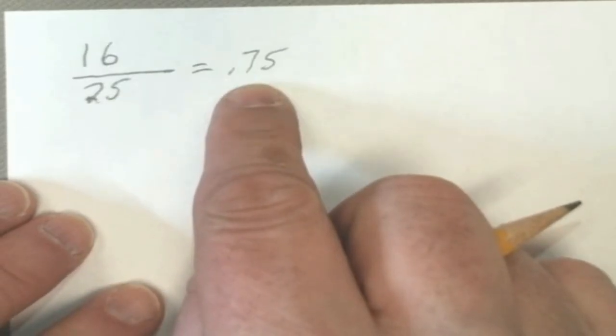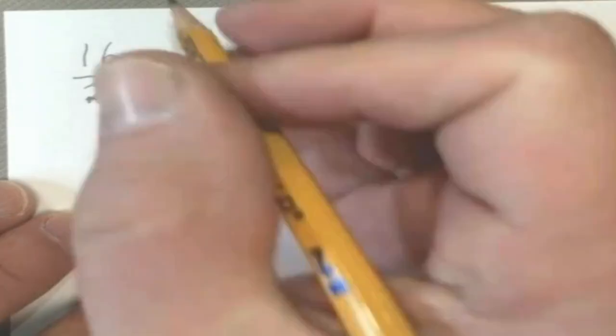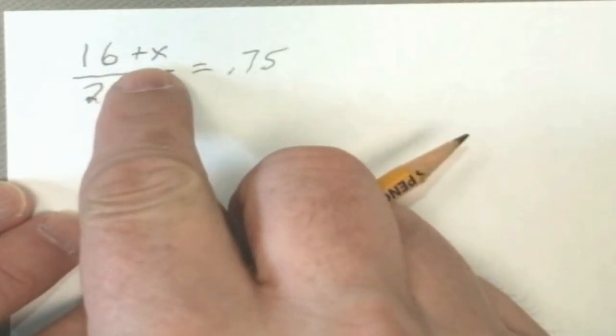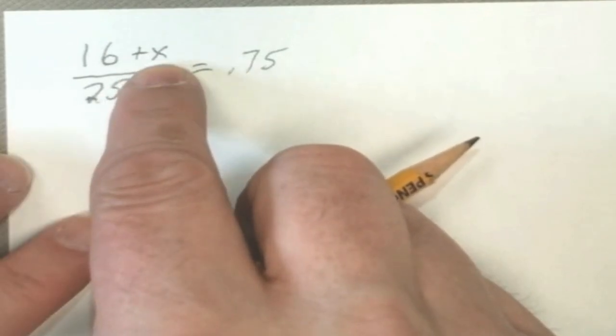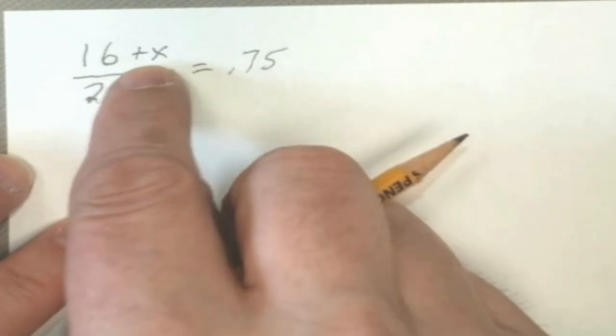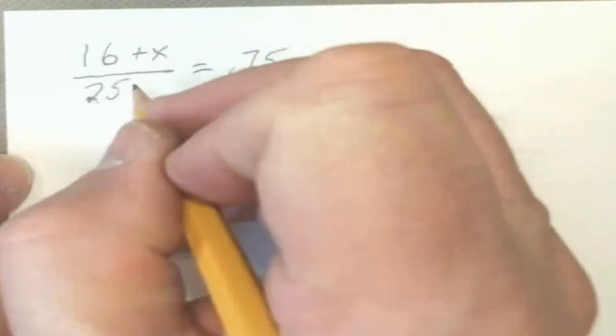It's not 75% yet. So, how many more would she need to catch, plus some number? If she catches, let's say, 4 more, now she's got 20 that count. She'd also have to add that down here, that's total fish she's caught.